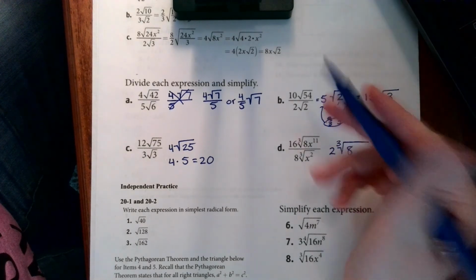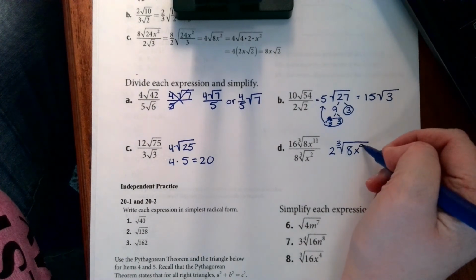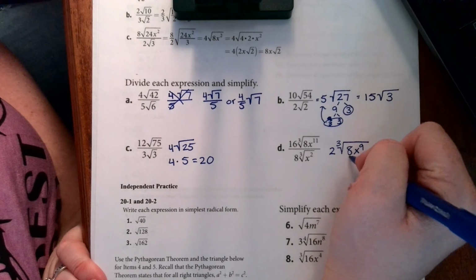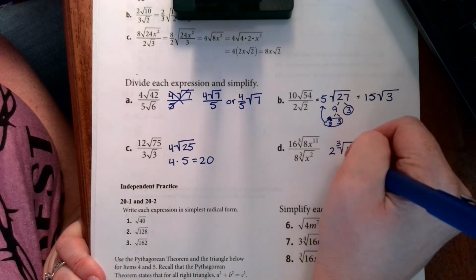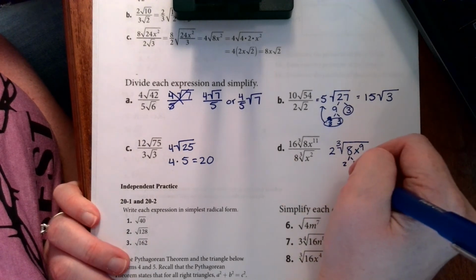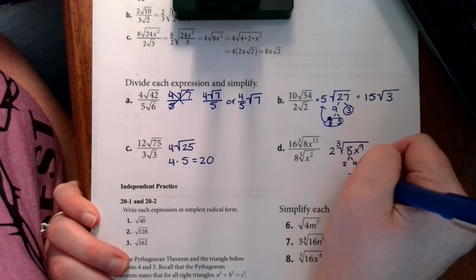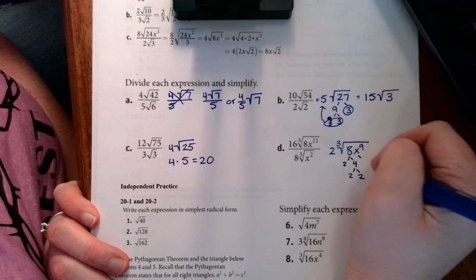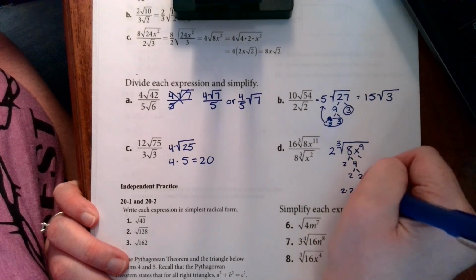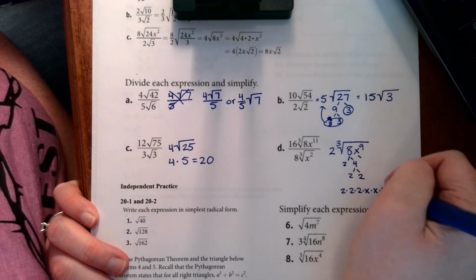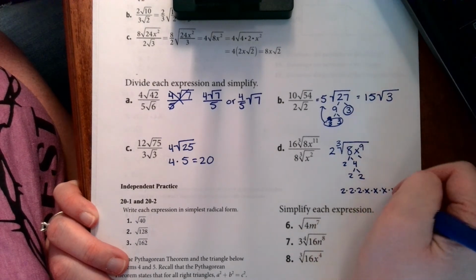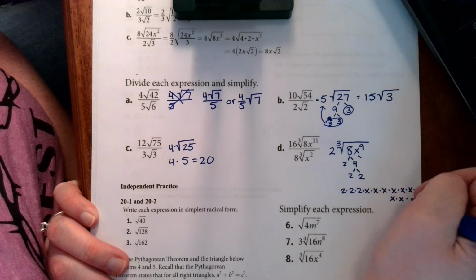So 11 minus 2 is 9. Okay, and then we can simplify this. So 8 splits into 2 and 4 splits into 2 and 2. And then we have 9 x's. So this becomes 2 times 2 times 2 times x, 2, 3, 4, 5, 6, 7, 8, 9.